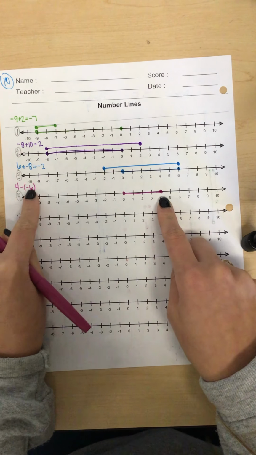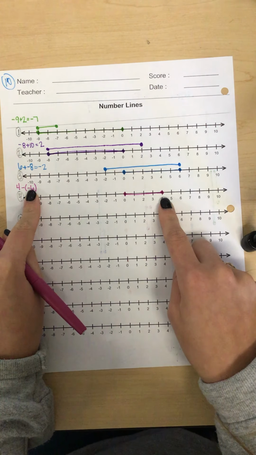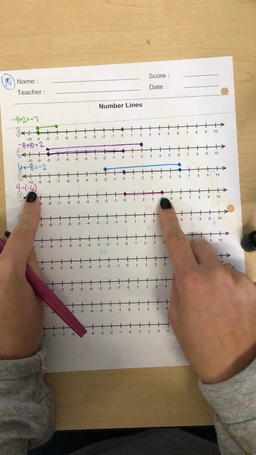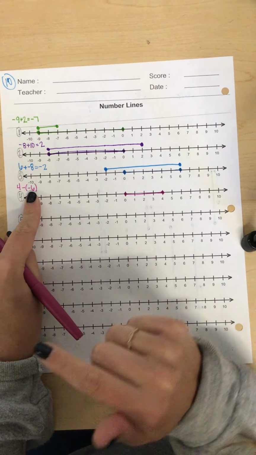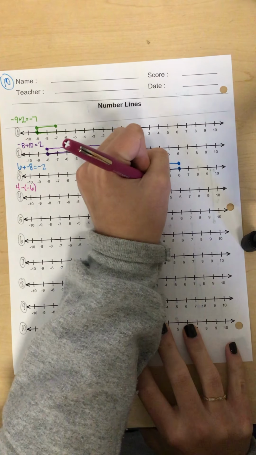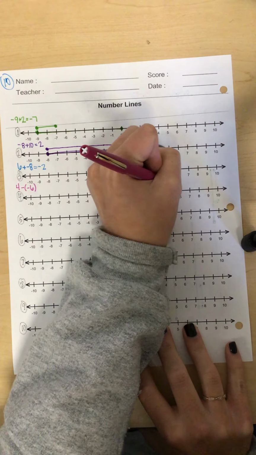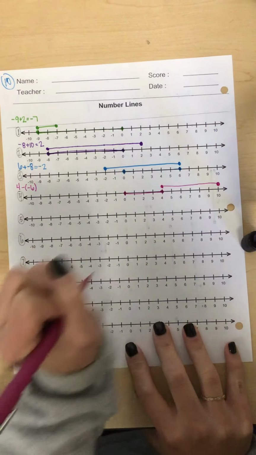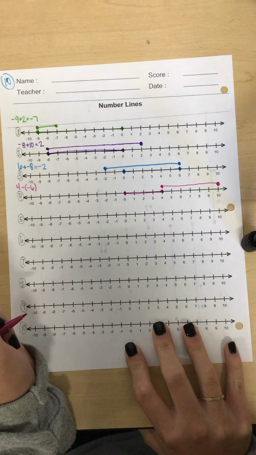Well, since this is a -6, so it is the opposite of +6, I'm going to do the opposite of what I would normally do. Normally, I would go to the left, so now I'm going to go to the right. So I'm going to go to the right 6 spaces. And when I do that, I end up at positive 10.